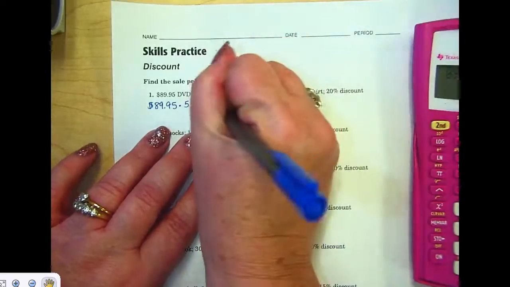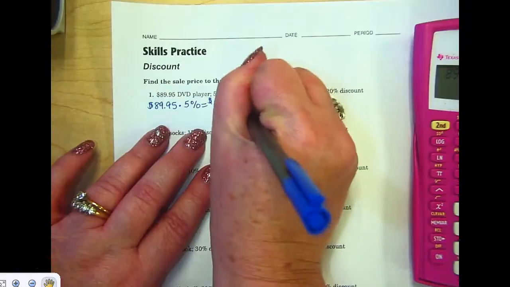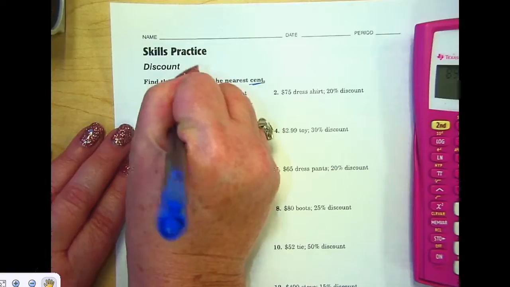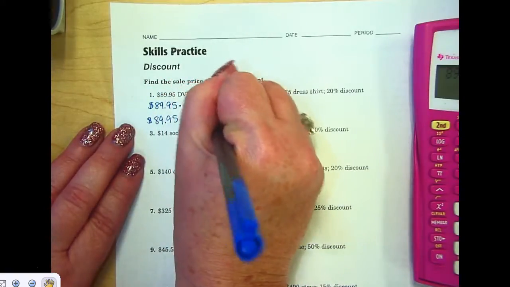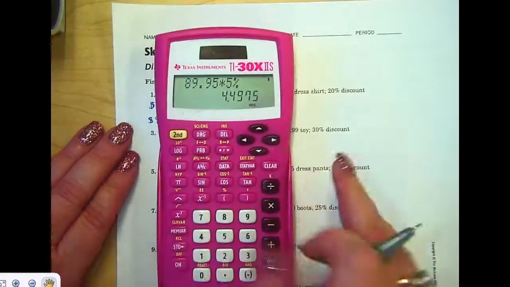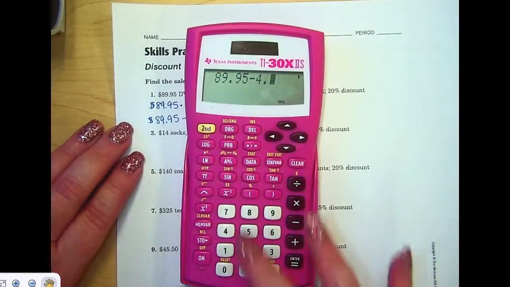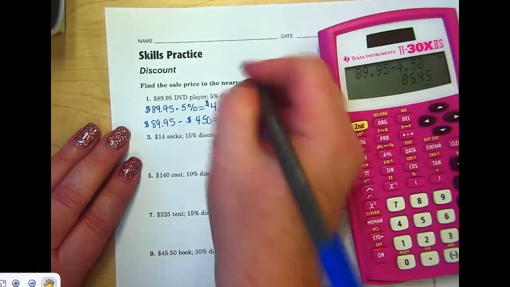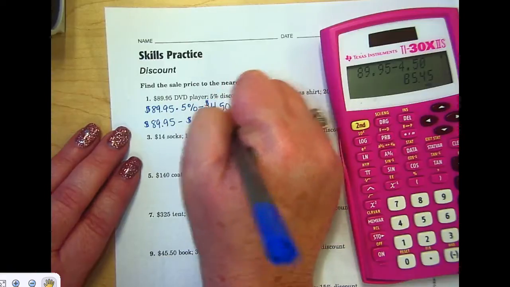$89.95 times 5%. And so you are going to save $4, and it's almost 50 cents, right? This 7 tells that 49 to go up to a 50. So $4.50 off. So we're going to take $89.95. We're going to take off $4.50. And our new price, what is that? $85.45? I think so, but let's double check. $85.45. And that's the sale price.